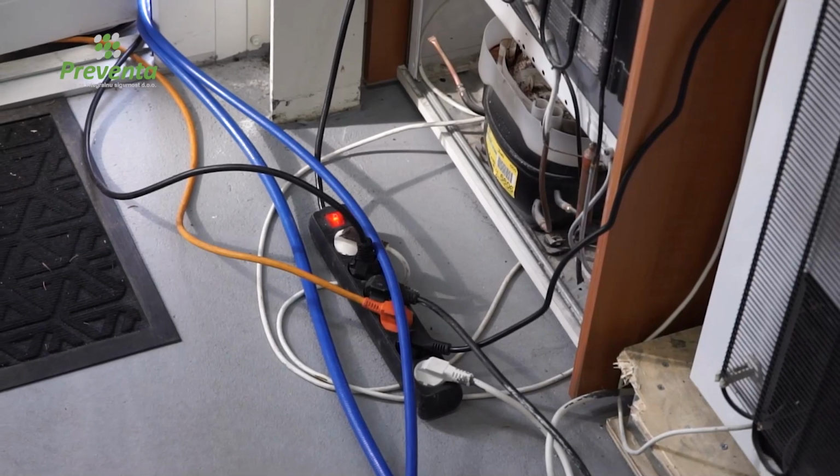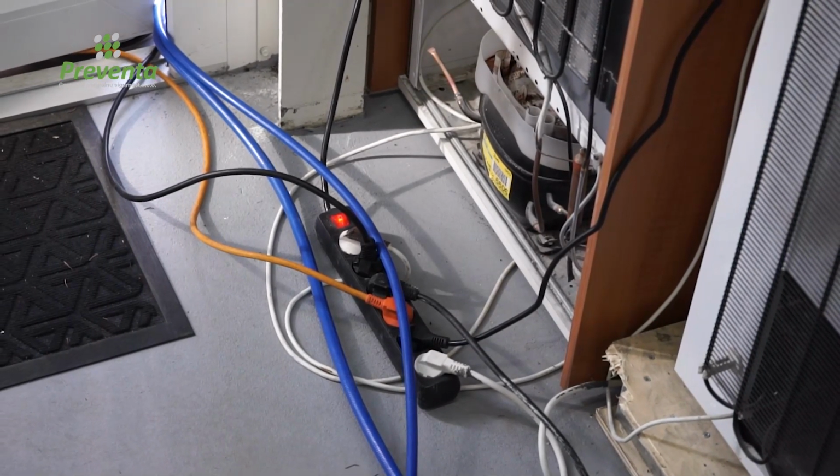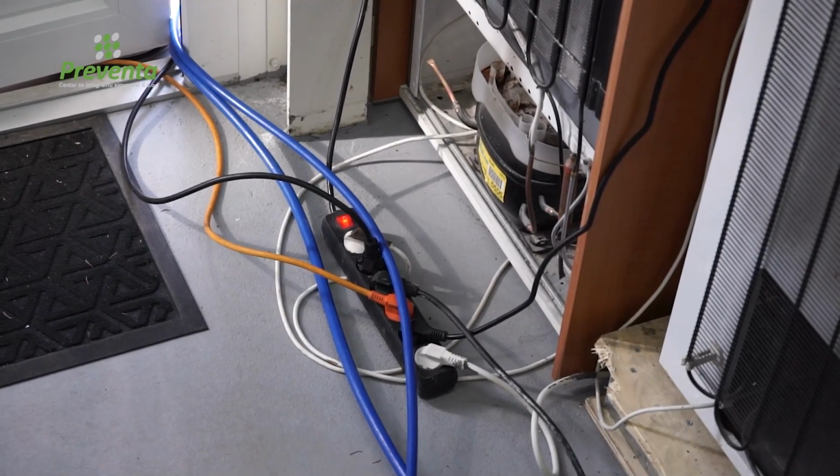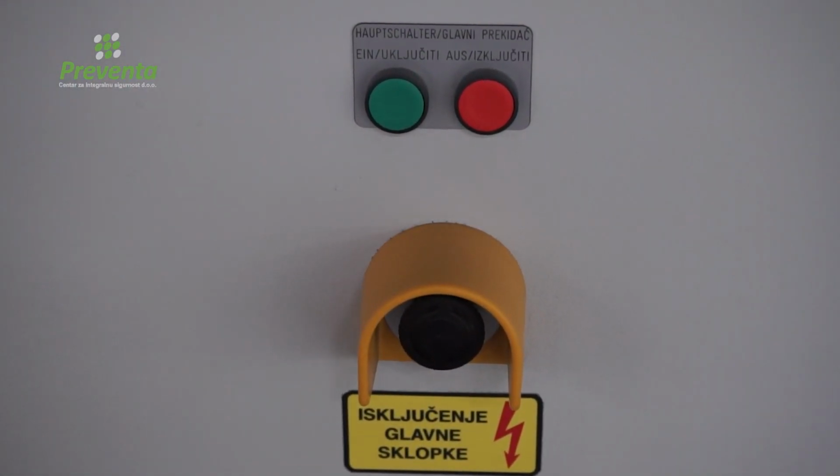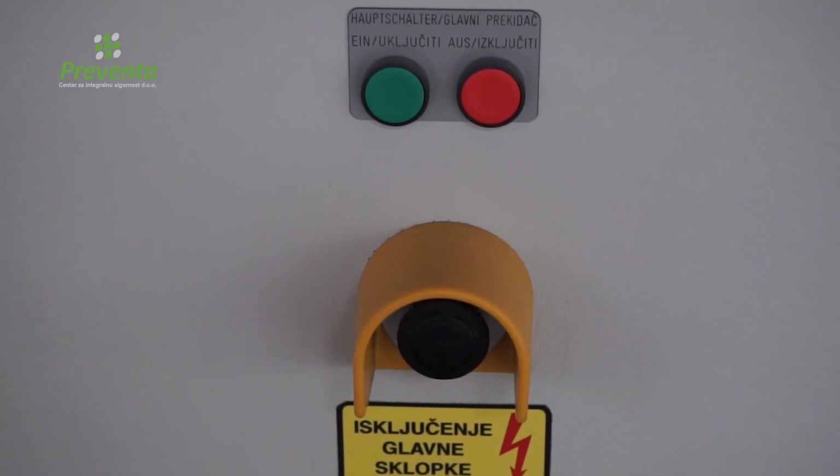Sockets or switches that are hot to the touch are a sign of overload and can cause a fire. Such appliances should be switched off immediately and discontinued until inspected by a qualified person.